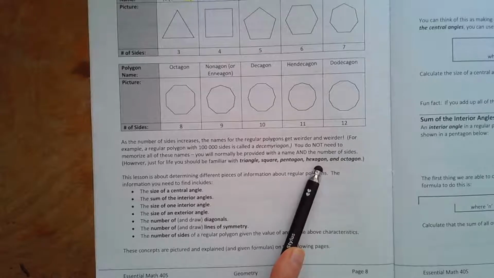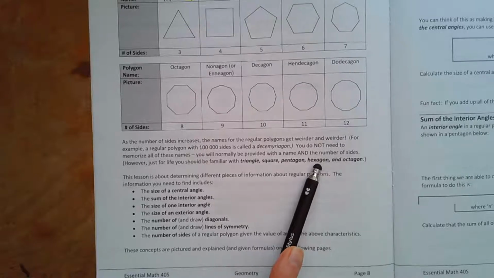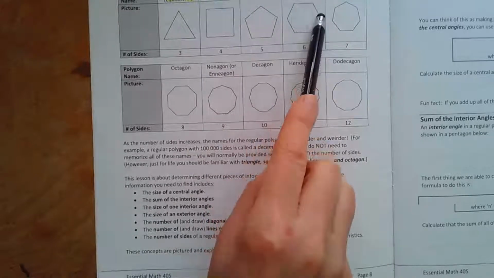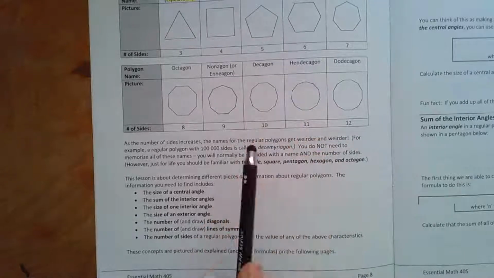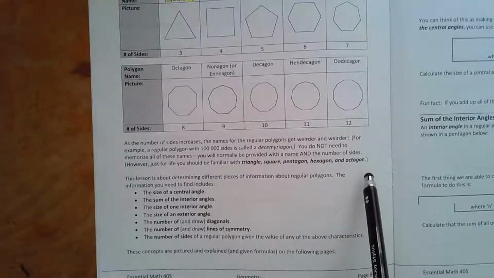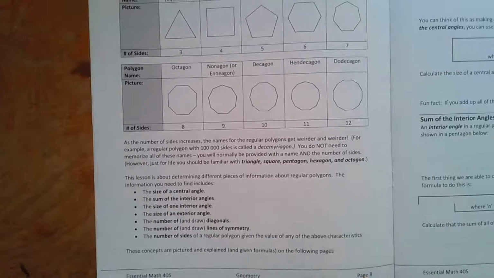Hexagon, that's a fairly common one as well, especially in the building trades. There are lots of hex wrenches and bolts, and lots of them have a six-sided head on top. And octagon.